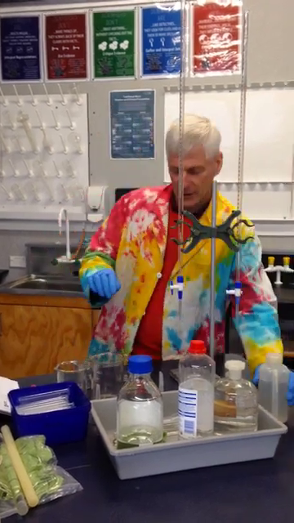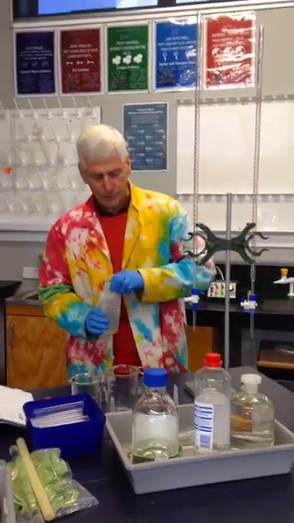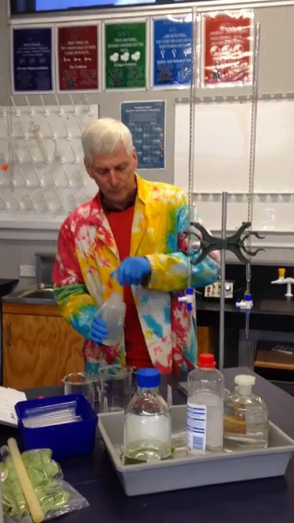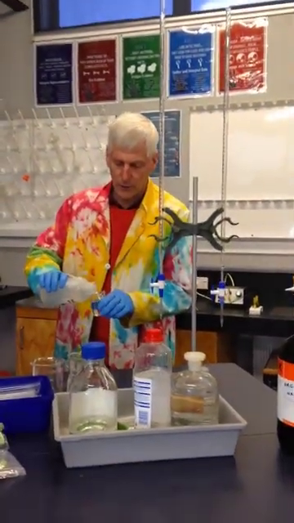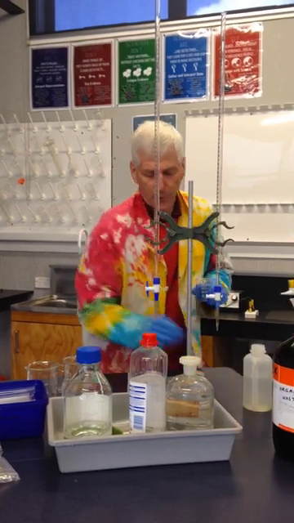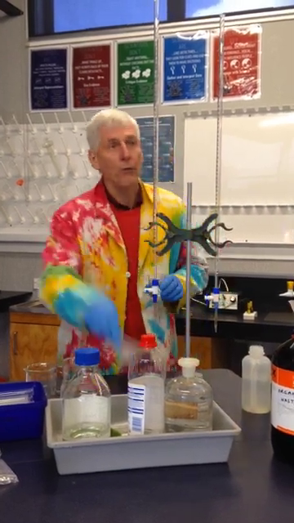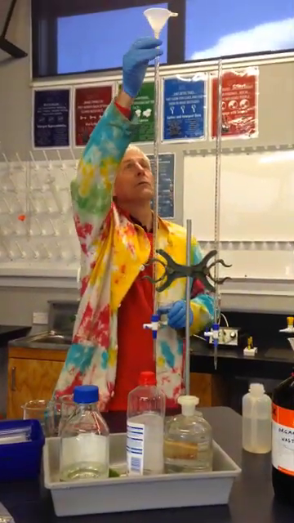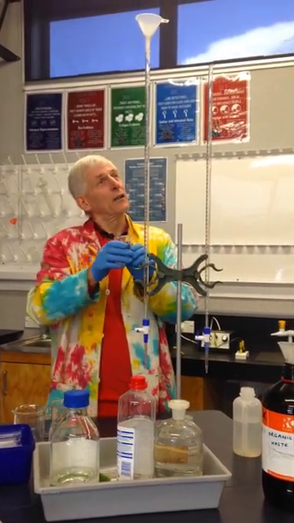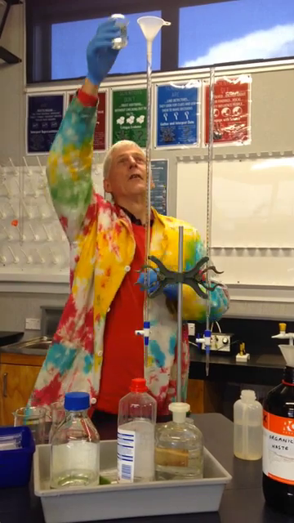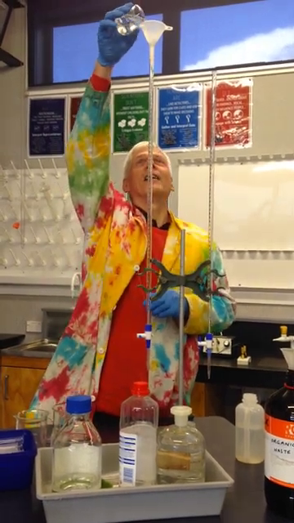So I'm just going to take some water from this water bottle, and I'm going to use a funnel just to fill this burette with water. So as you're looking at it, that will be on the left hand side and my right hand side.